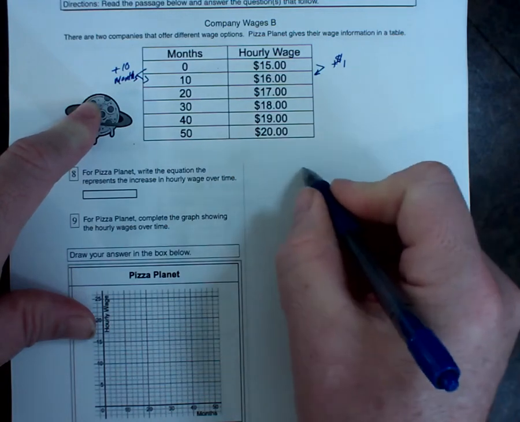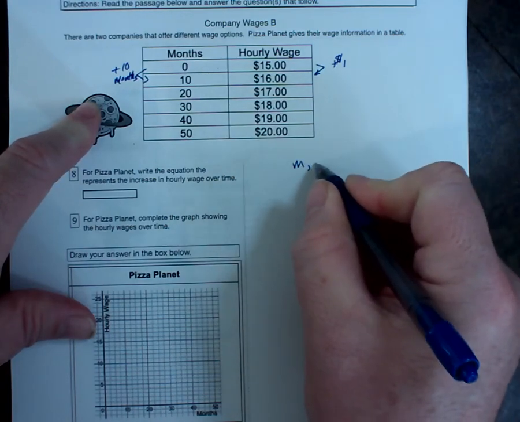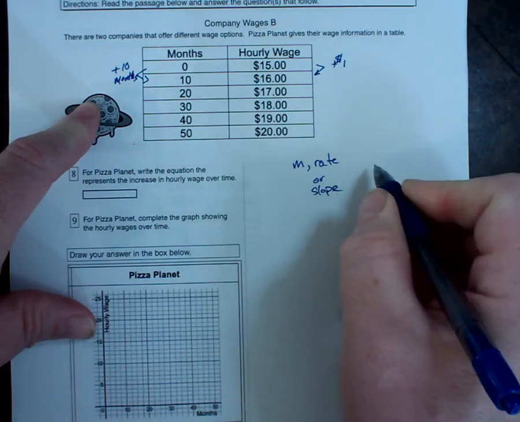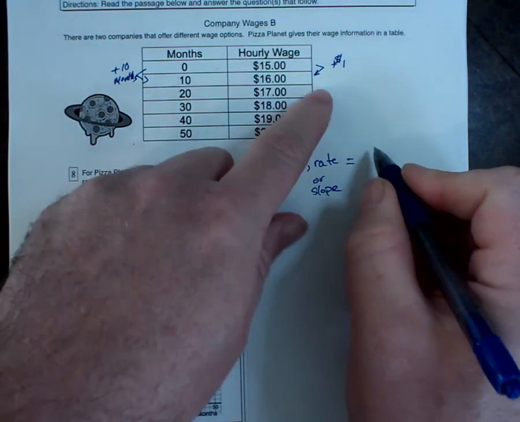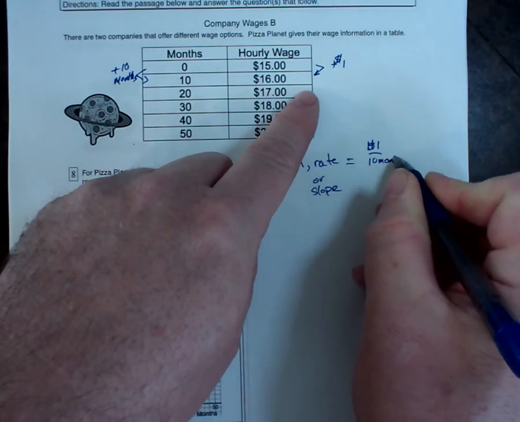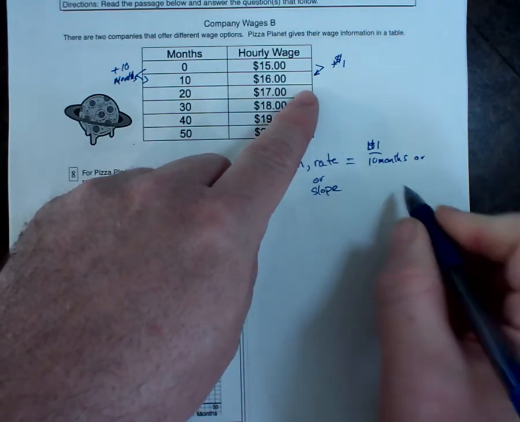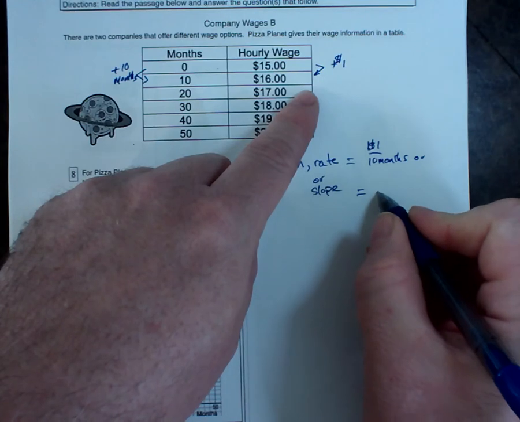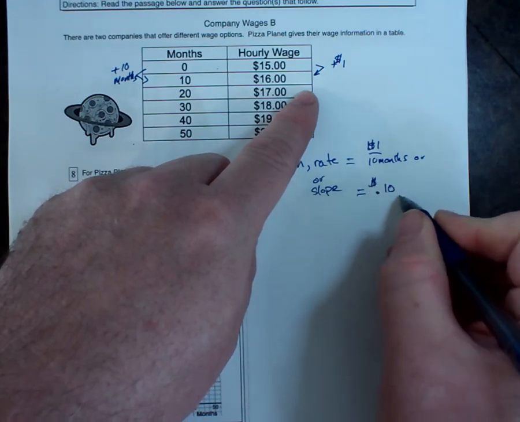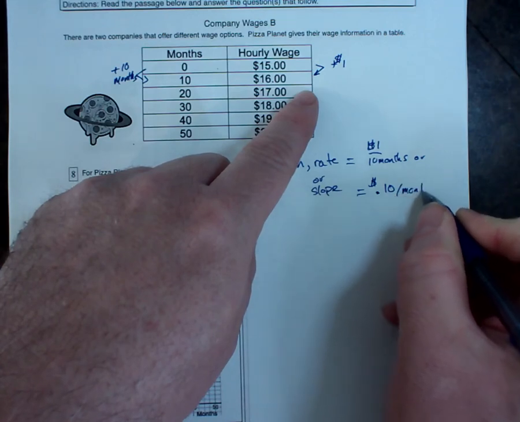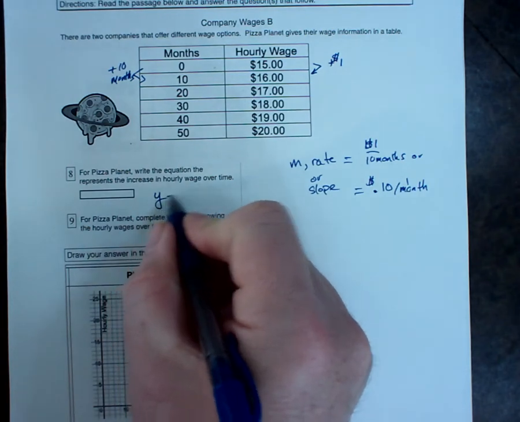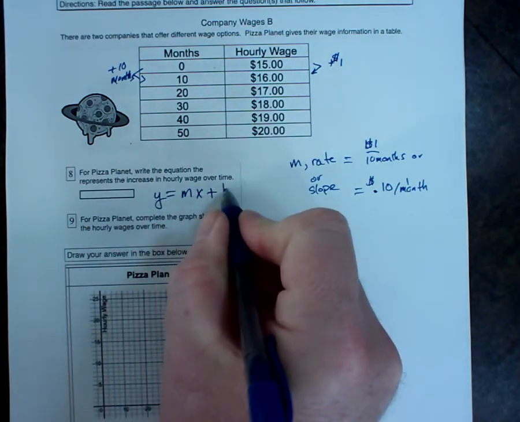So we need the rate, or the slope. Okay, that's pretty simple. It's $1 for every 10 months, or that's going to be equal to 10 cents per month for 1 month. So we have our rate, y equals mx plus b. We have our m.